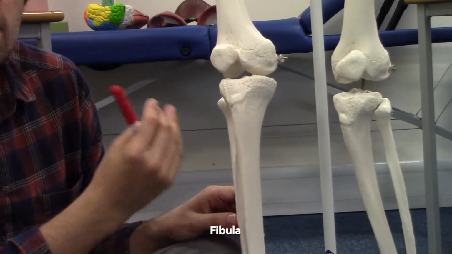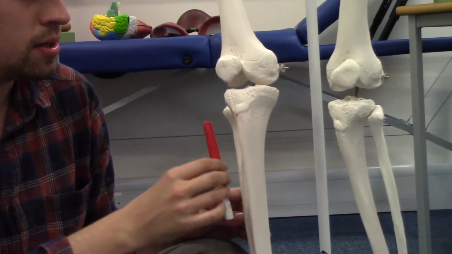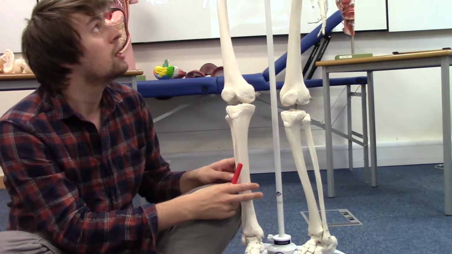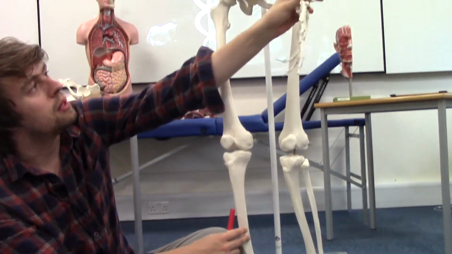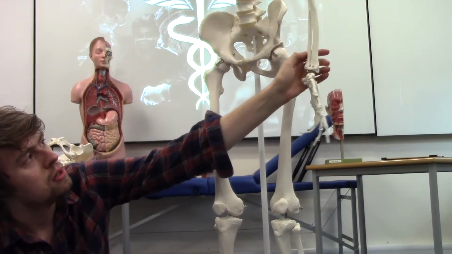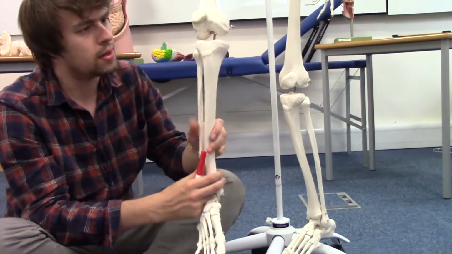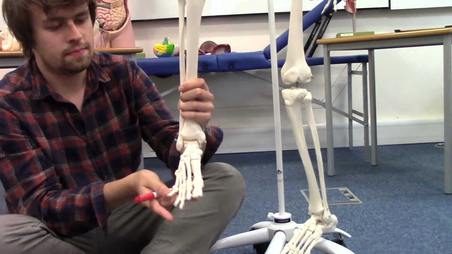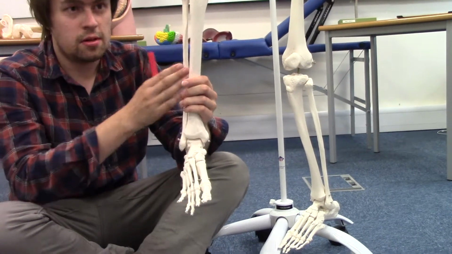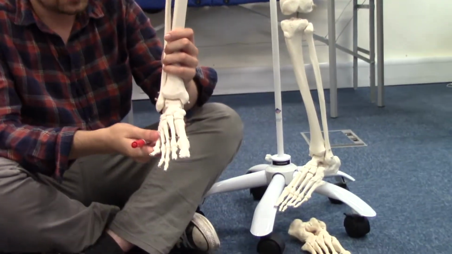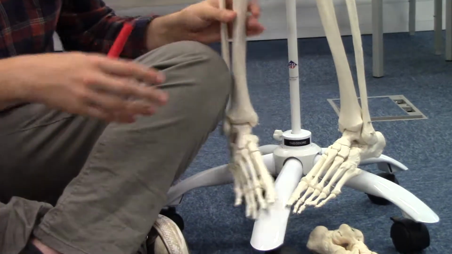So make sure you can orient yourself when we come to the tibia, the fibula, the medial and lateral, and when we come to the upper limb, or the radius being lateral. This is the vital nature of the anatomical position. Okay? So, tibia, fibula, and then we have the foot. The foot is composed of a few different things, but we'll get to that.